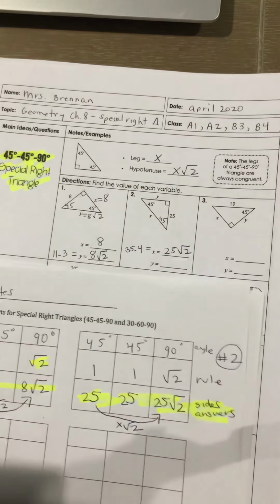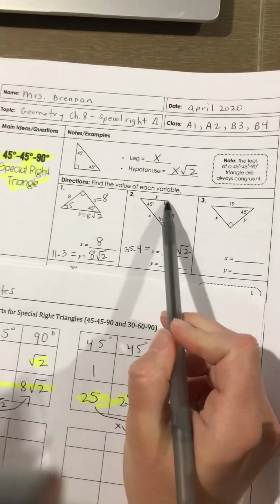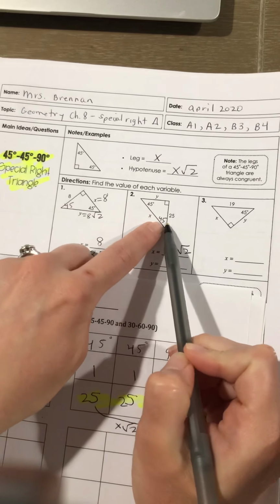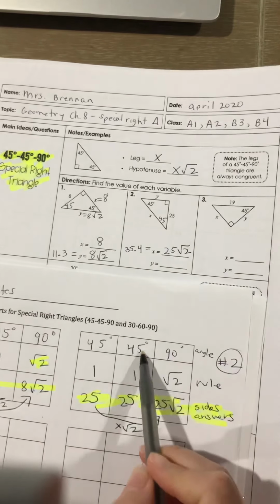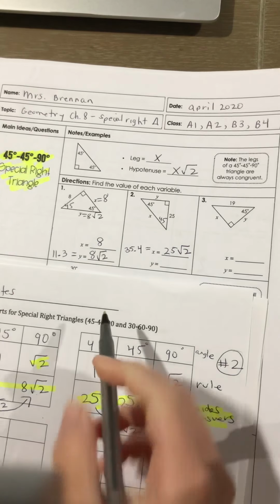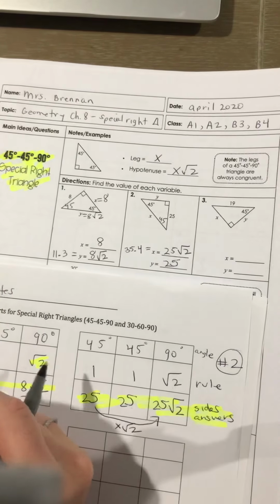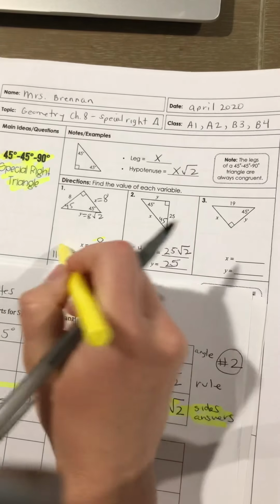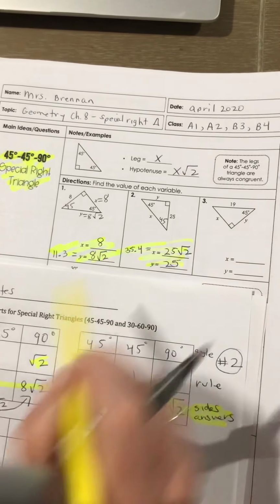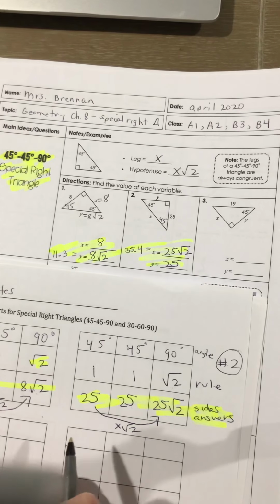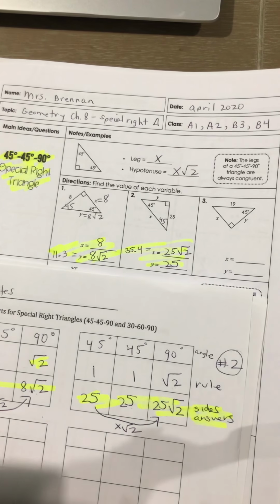All right, and then the other part, we got Y. Y's a side length, it's across, so it's a match with angle 45. You go to the 45-degree column, and we get 25, and so those are gonna be our X and our Y. And that's what we get. I'm gonna kind of highlight our answers here. All right, we have 1 more. We're gonna do number 3.